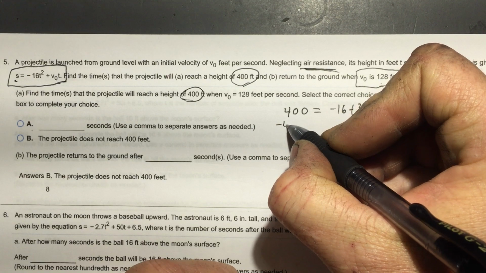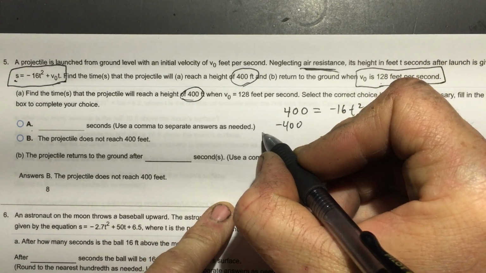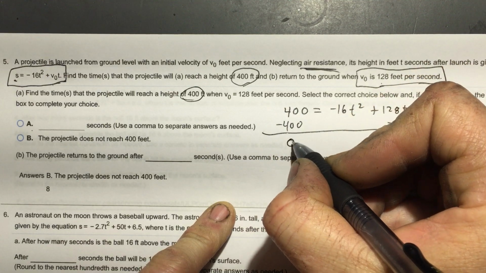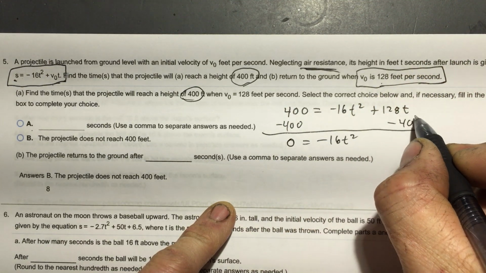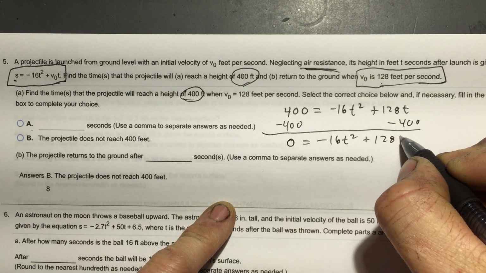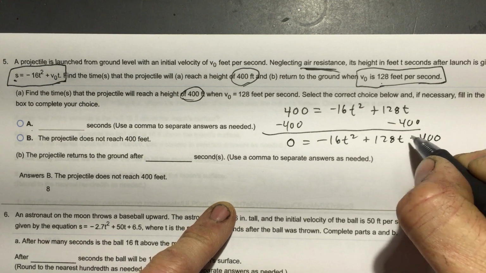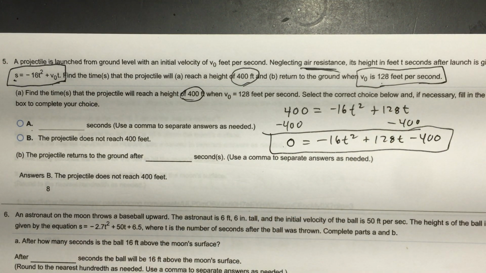So I'm going to have to minus 400 on both sides because it's got to equal 0. All right, so 400 minus 400 is 0. And if I notice now, nothing over here goes together, and there's no like terms, so I got to keep all these separate. And so there you go. There's my equation. So I'm ready to do the quadratic formula.